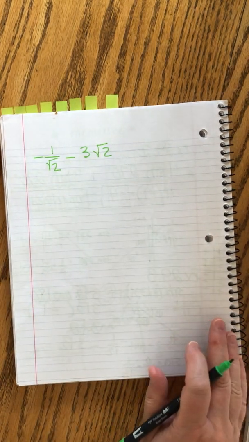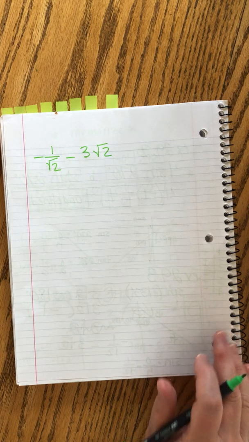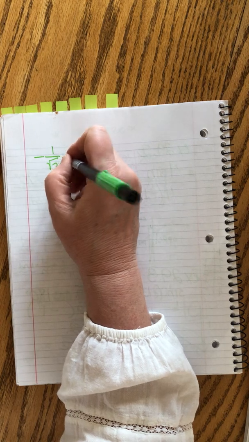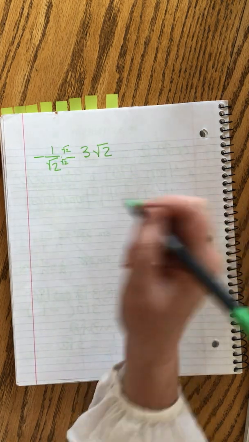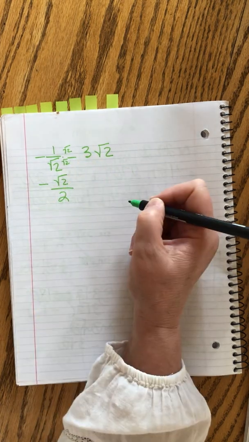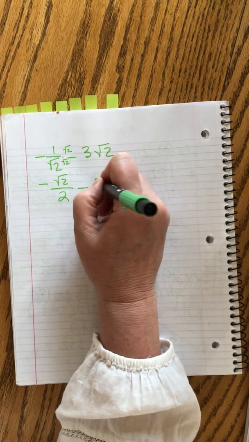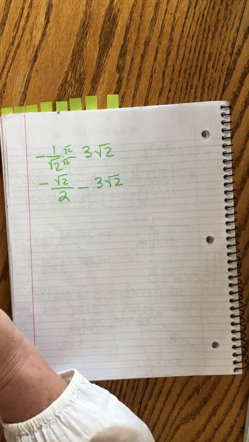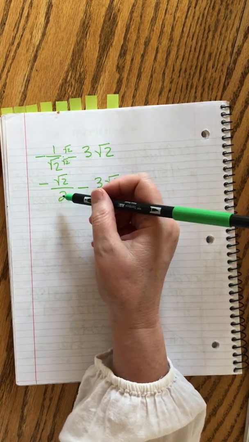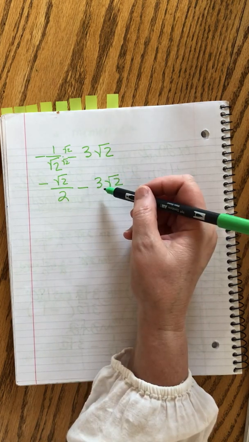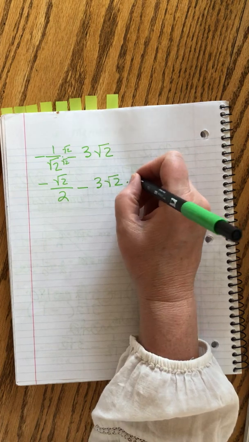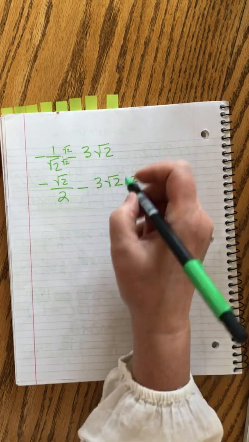All right. The first most annoying thing I see is this. So I want to rationalize that. Like so. That will give me minus square root of 2 over 2, minus 3 square root of 2. Okay, there's no equal sign, so I can't make the denominator go away, but I'm going to have to make them match, aren't I? So this 3, I'm going to have to multiply by 2 over 2 to get the bottom.